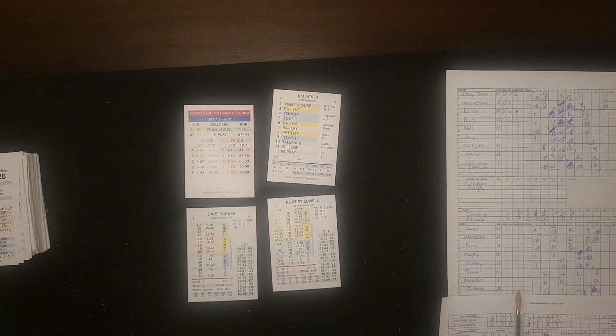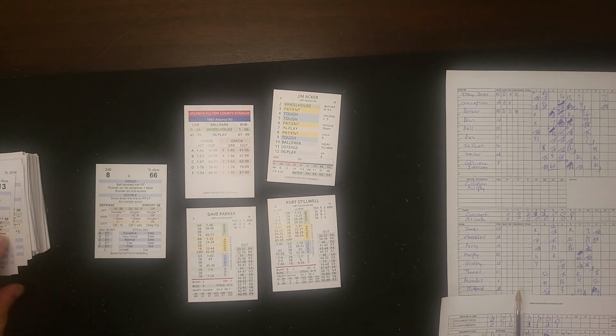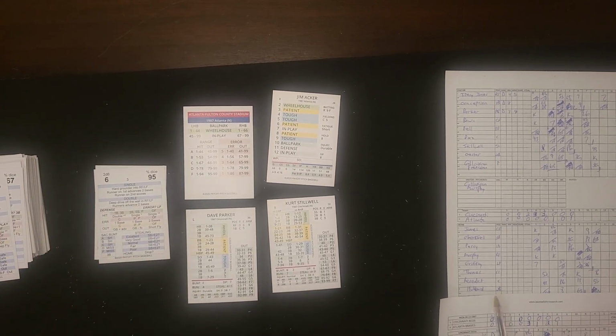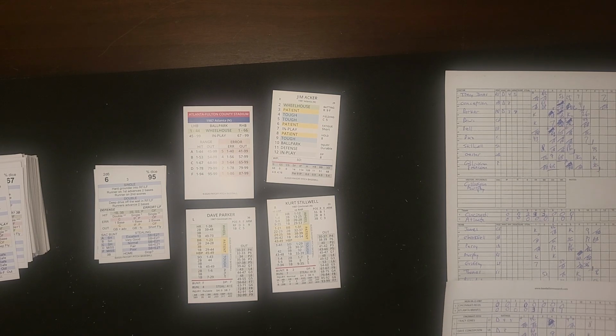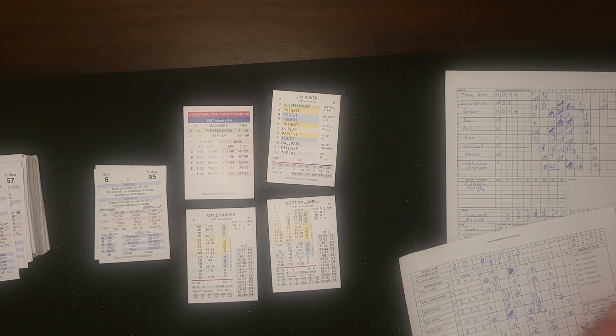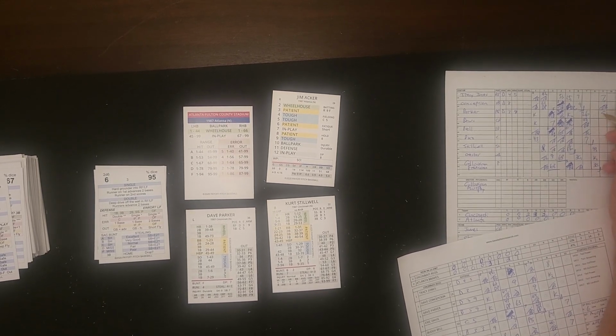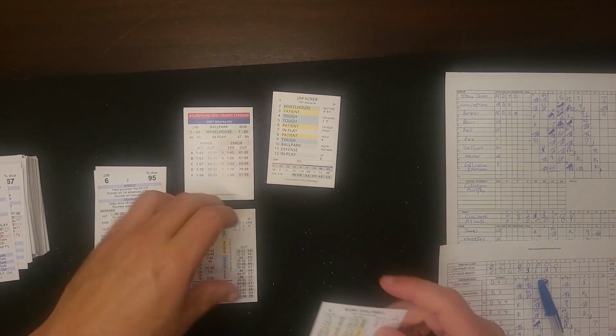Parker and Stillwell, the batters. 8 is Patient, 95 out of range. 95 is a fly to right on both. Well, this is a fly to left for Stillwell, fly to right for Mr. Parker. So 2 down, runner at first.